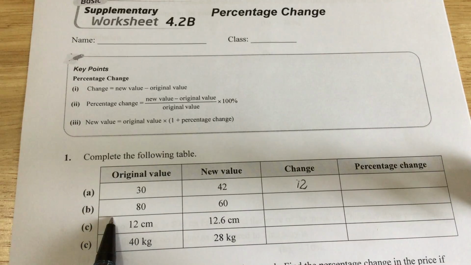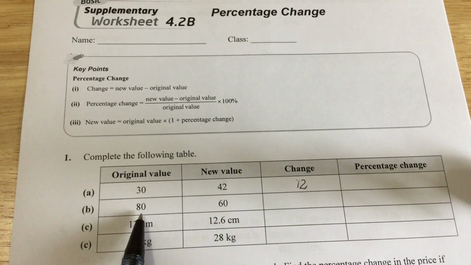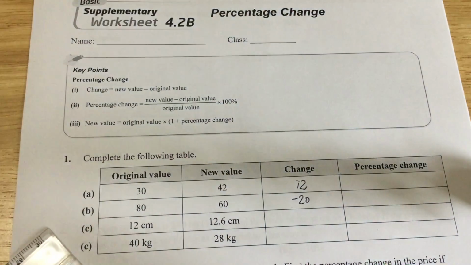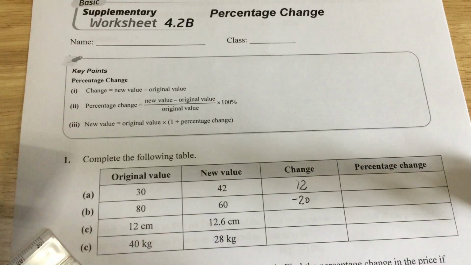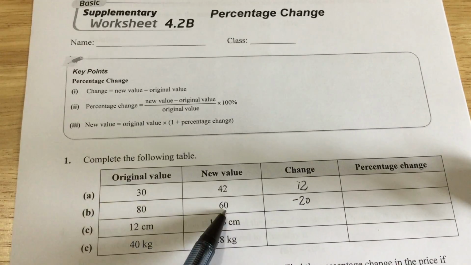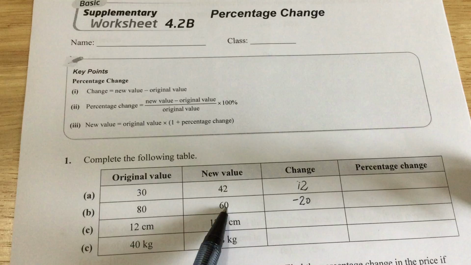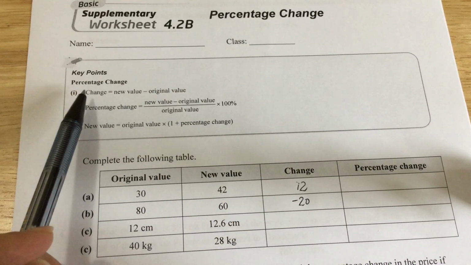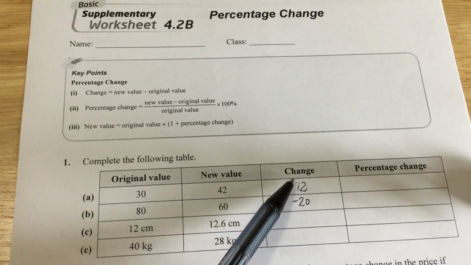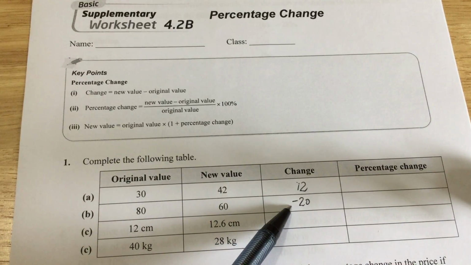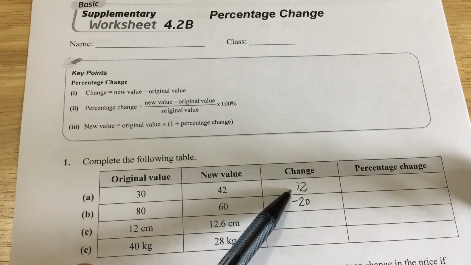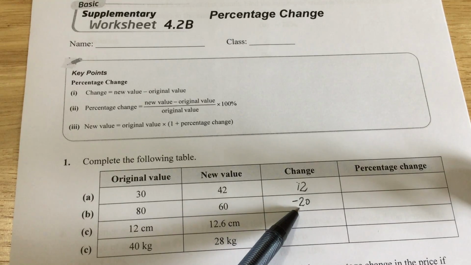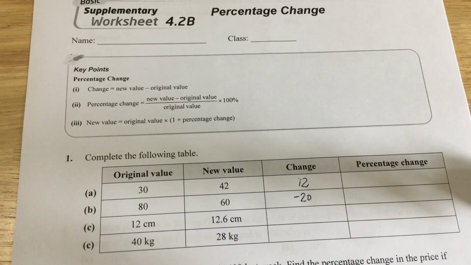So what about for part B? If you see 60 minus 80, this time you will get negative 20. This will be the decrease. In case you can see 60 minus 80, obviously the smaller number minus the greater number, you will get a negative number. So for this question, if you see change, it can include both the increase and decrease at the same time. If this is increase, you will get a positive number. And if this is decrease, you will get a negative number. So it is obvious that you have something like this.